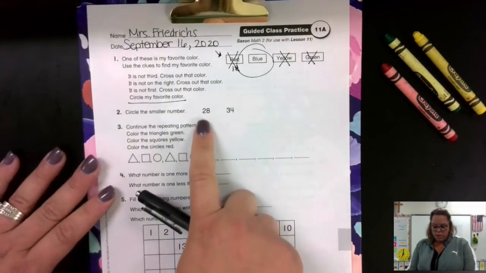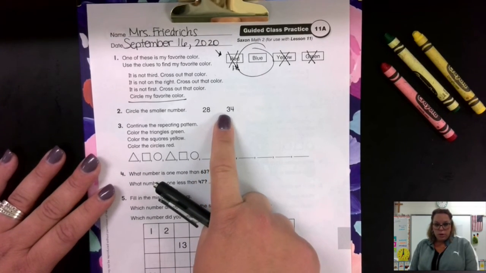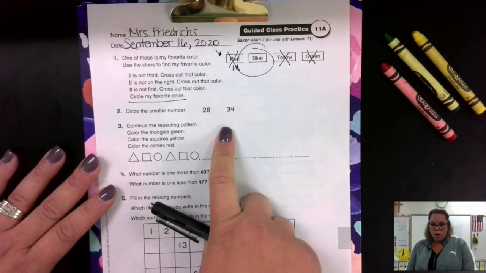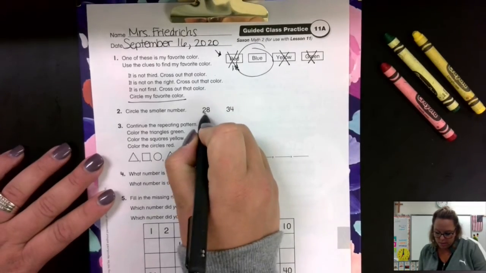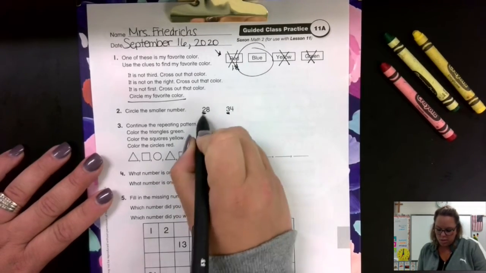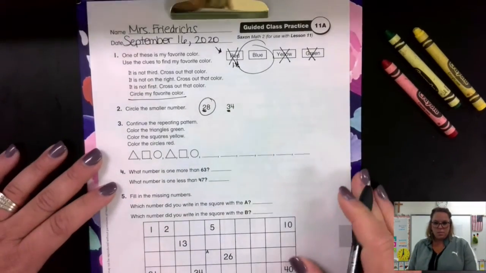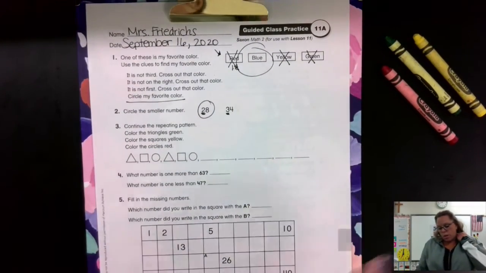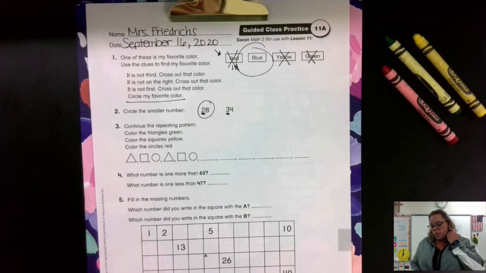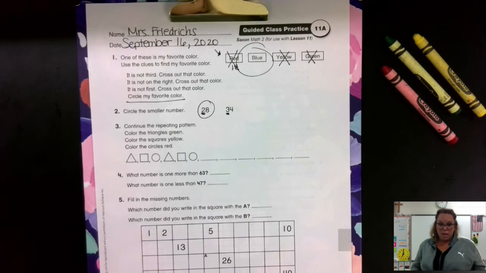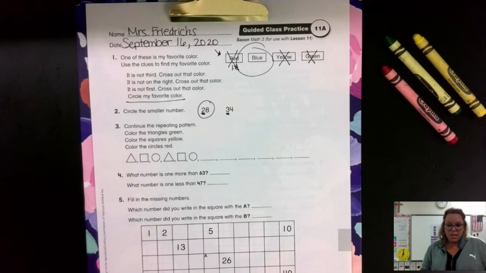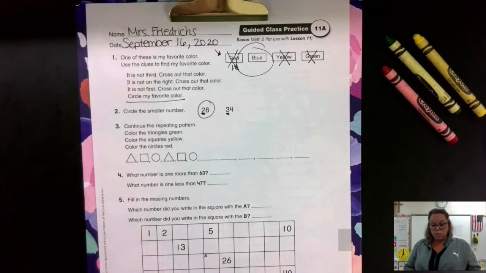Okay, let's look at number 2. Circle the smaller number, 28, 34. Which number is smaller? Well, I'd look at this number here. Which is smaller, 2 or 3? 2 is, so 28 is the smaller number. Now here's where you're going to need your colors in just a minute. First, we have to continue the repeating pattern. Remember that we've been taking a look at A-B patterns, and we also took a look yesterday at A-B-C patterns.